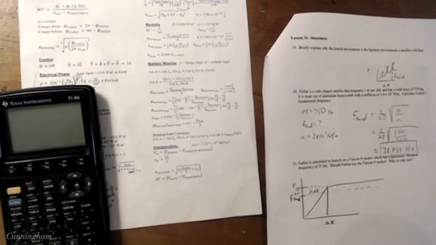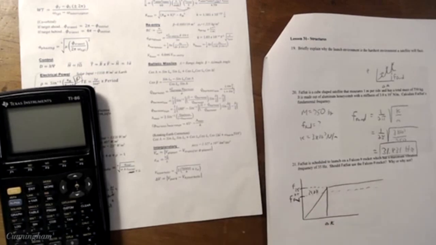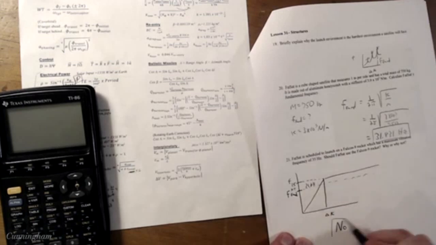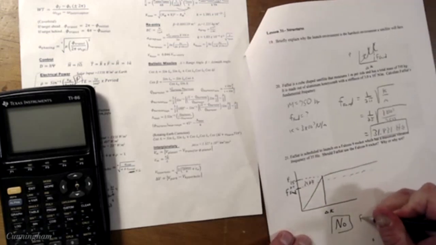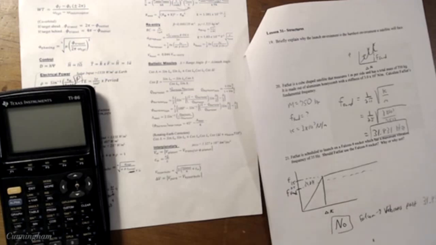Basically, what I'm trying to say is that throughout the course of a launch, Falcon 9 is going to vibrate all the way up to 35 hertz, which means it's going to pass right on through FatSat's fundamental frequency, and it's going to shake it to death. So if we could pick a different launch vehicle that maybe only goes up to 30 hertz and doesn't hit FatSat's fundamental frequency, then that's what we want to do. So no, we should not use the Falcon 9. It vibrates past 31.831 hertz.